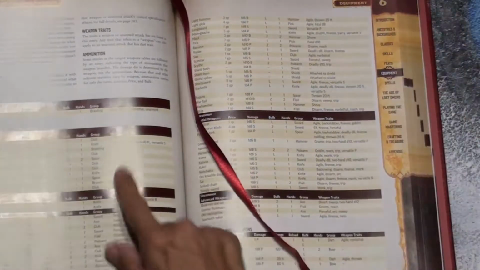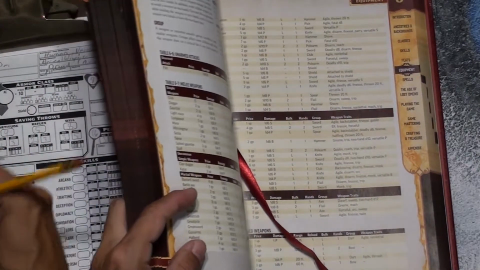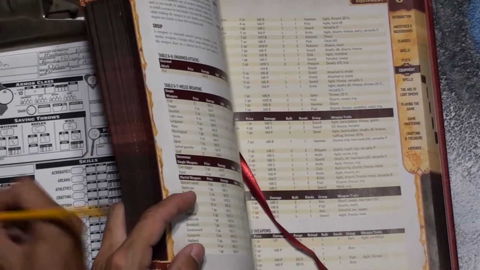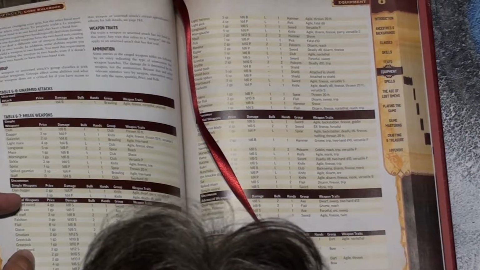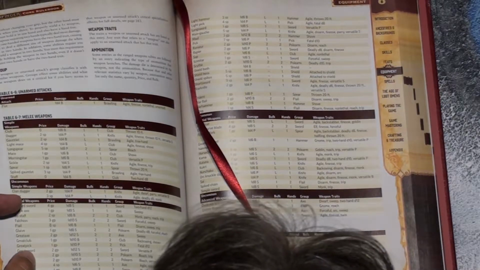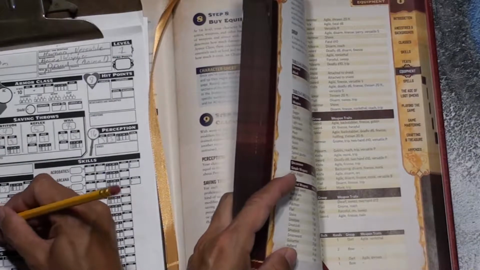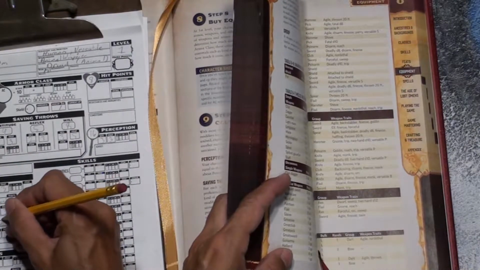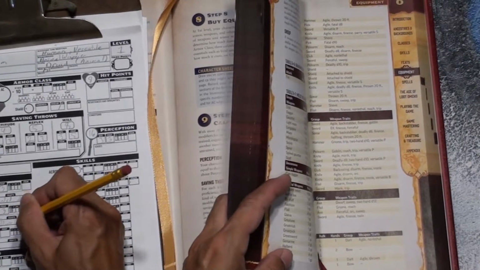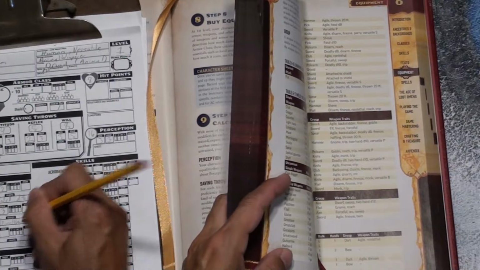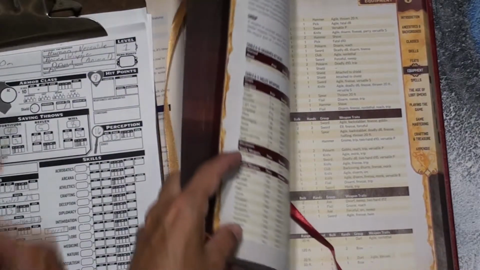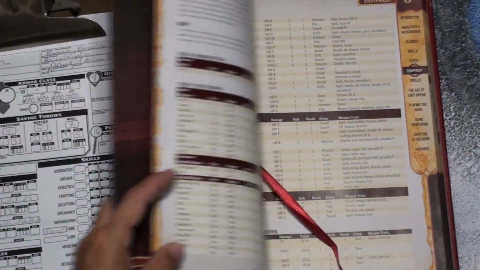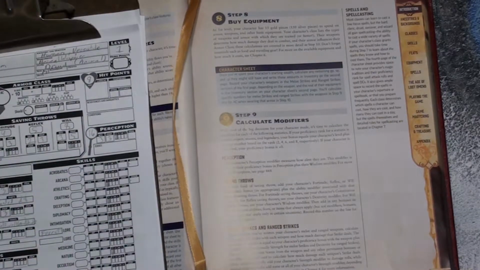Piercing. Agile, finesse, thrown, lots of stuff in there. So dagger, 1d4, plus the strength is 1. Traits: agile, finesse, thrown, versatile. Lots of stuff for a dagger. That's piercing. Okay, so that's it for that.